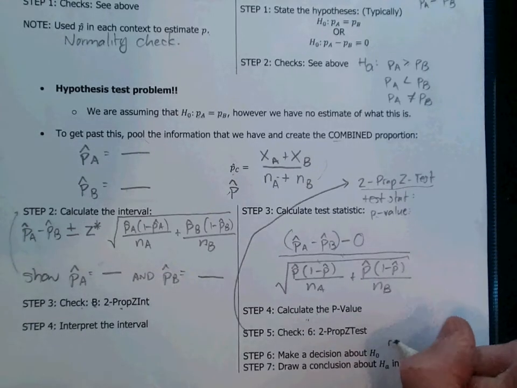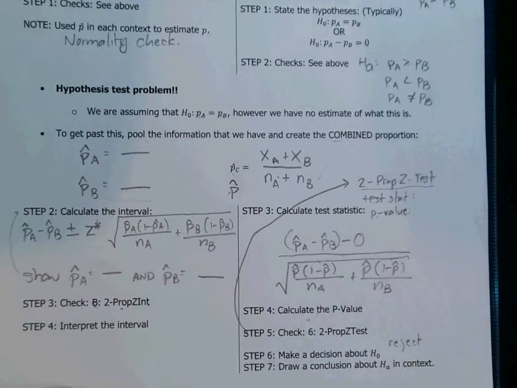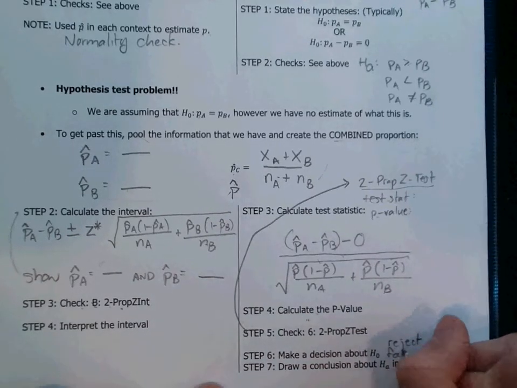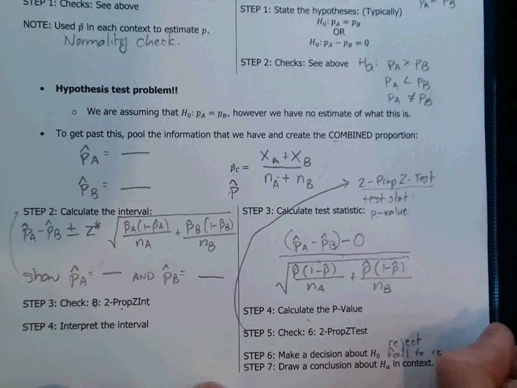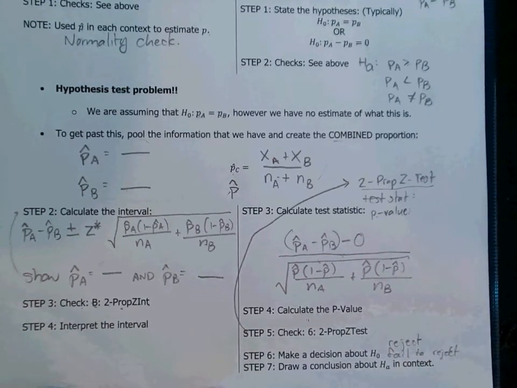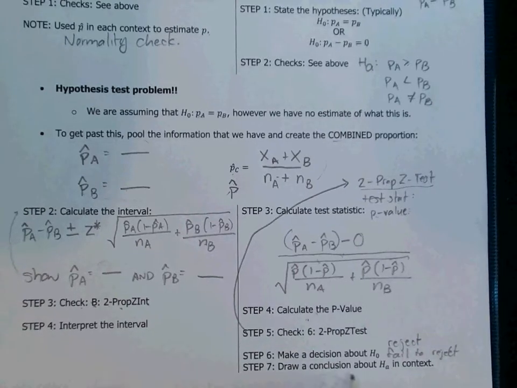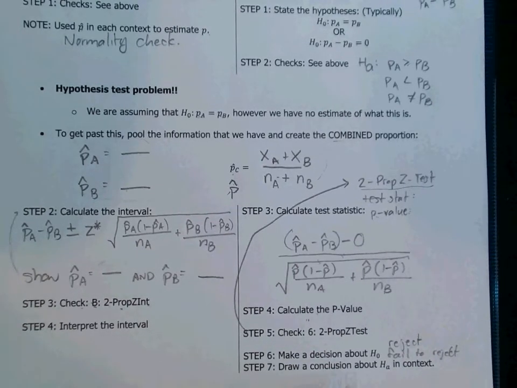You'll either reject if your p-value is less than the general is 0.05, or you'll fail to reject if your p-value is greater than or equal to 0.05. And then you'll draw a conclusion. You either have significant evidence or you do not have significant evidence. That is the conclusion about, and you'll describe the alternate in context.